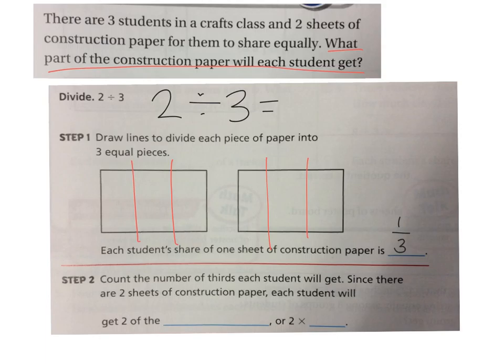So if Zara, Arushi, and Stuart were sharing this 1 piece of paper right here, Zara would get this part, Arushi would get this part, and Stuart would get this part. And of course, if they're going to share this one as well, Zara's going to get this one, Arushi's going to get this one, and Stuart is going to get this one.